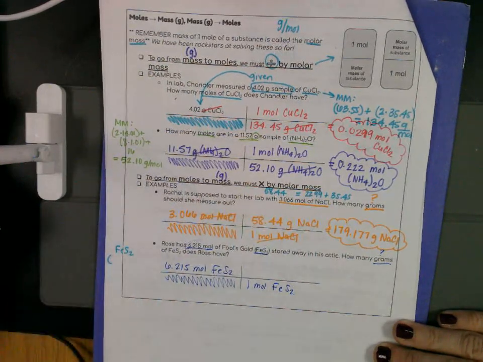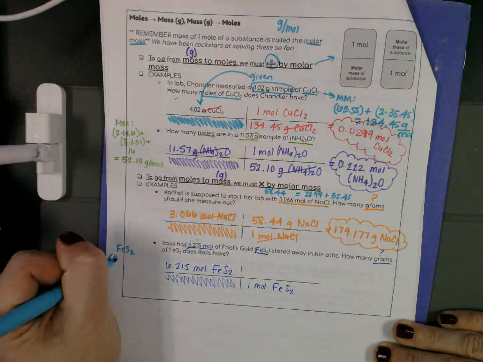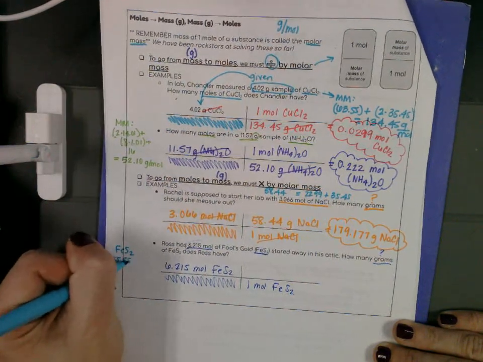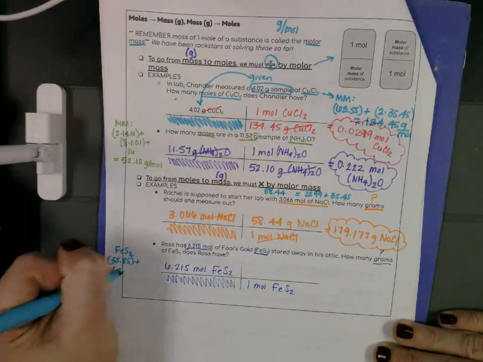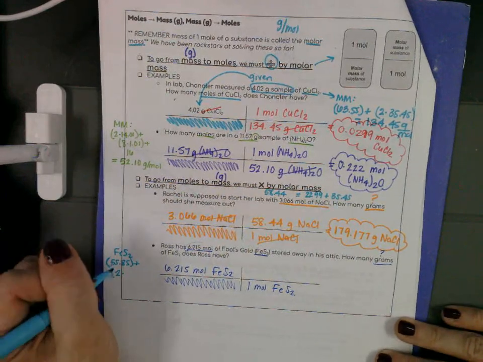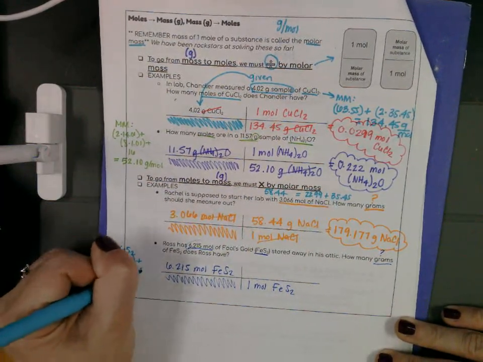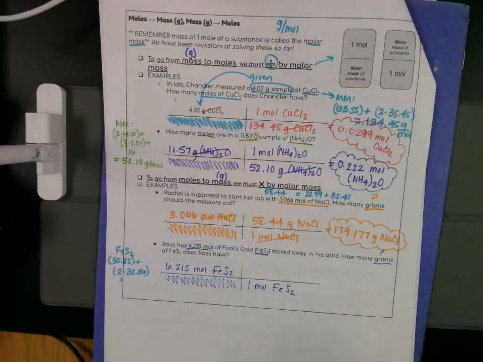Well, Fe has a mass of 55.85 plus 2 times the mass of sulfur, which is 32.06. Let's calculate that.